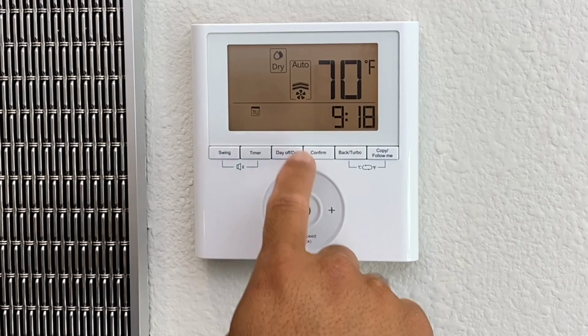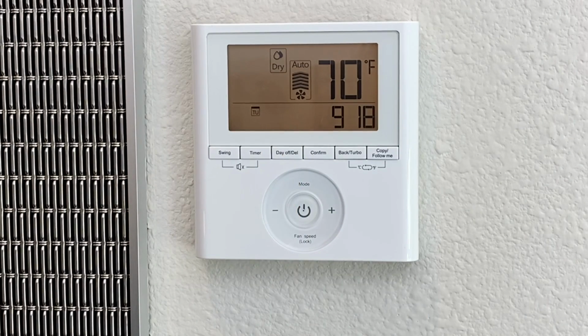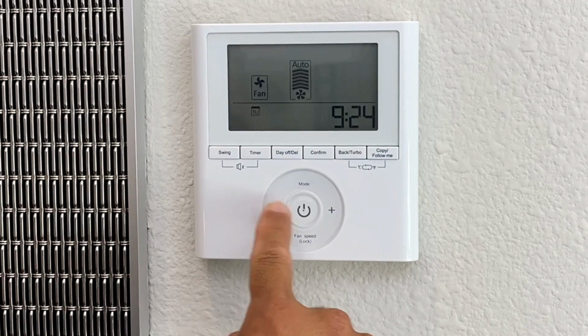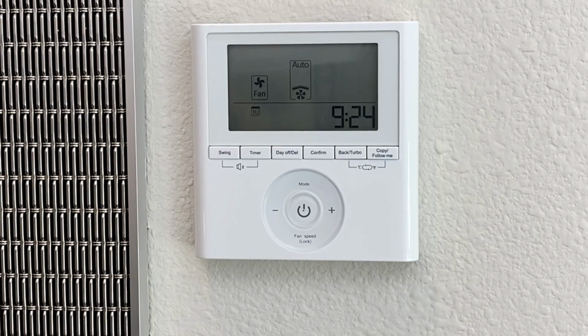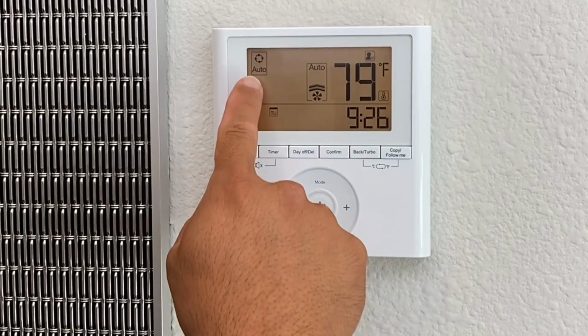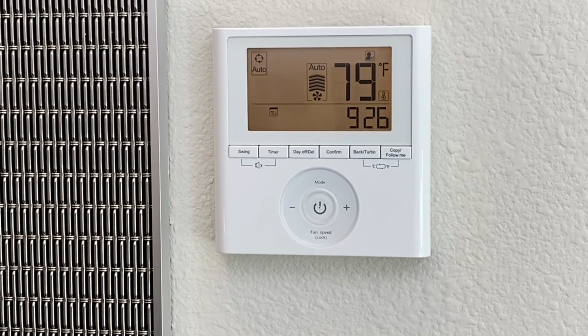The dry mode is to remove humidity from your home. It is not recommended for dry climates. In the fan mode, the system will only circulate the air in your home. You can have the fan setting set low, medium, high, or auto. As you can see, the temperature is not being registered. You cannot adjust the temperature since the system is neither cooling nor heating your home. The auto mode is not recommended for your multi-zone systems.